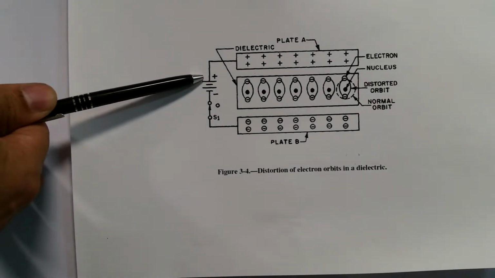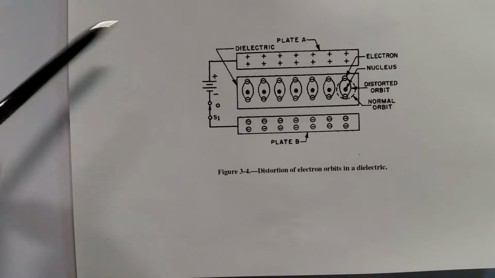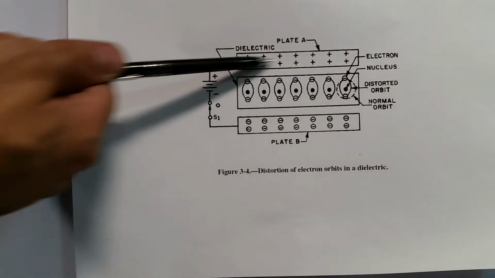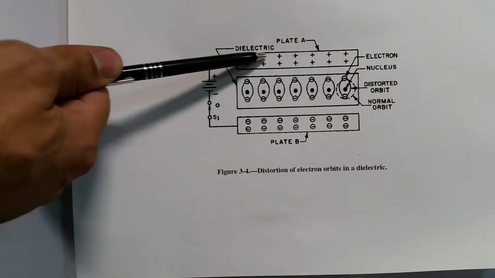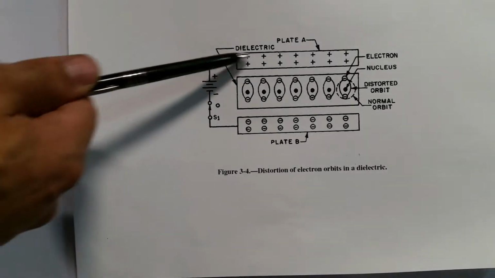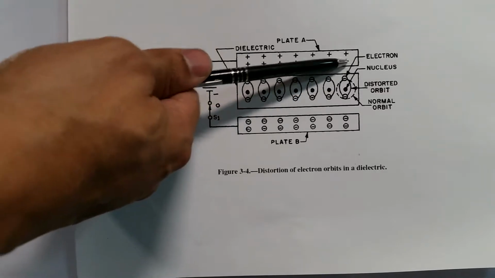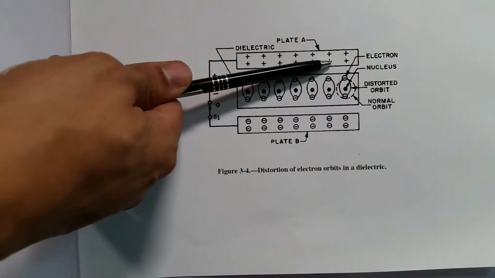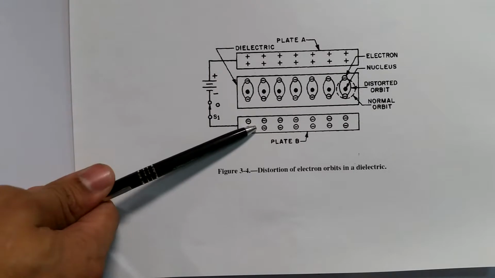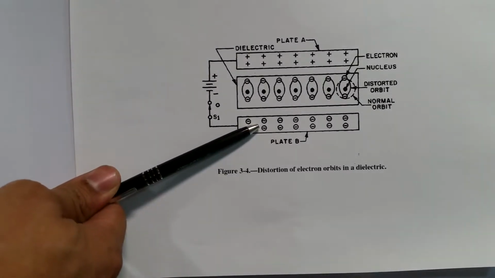The top of the battery is positive, so the electrons in the top plate flow into the battery, and therefore there is a depletion of electrons up here. Since there are, so to speak, holes, the top is at the positive potential, and at the bottom we have an excess of electrons.